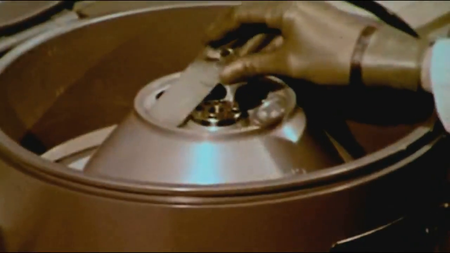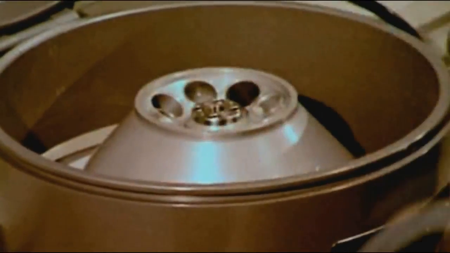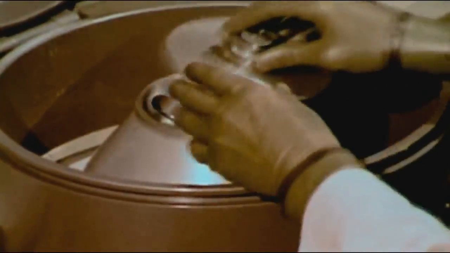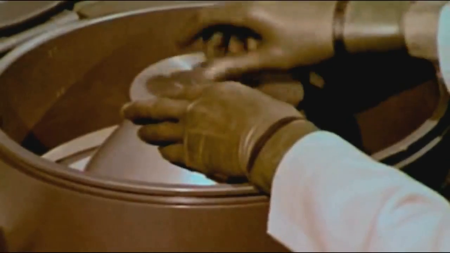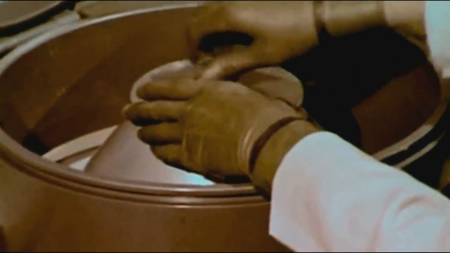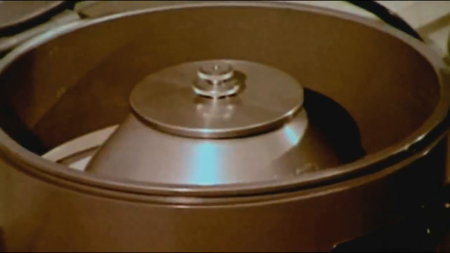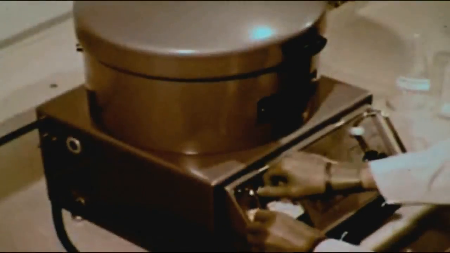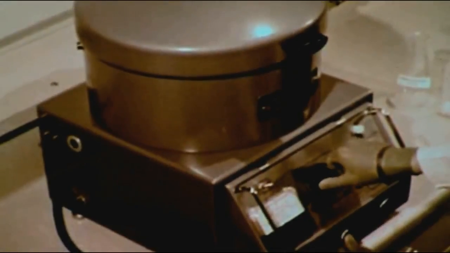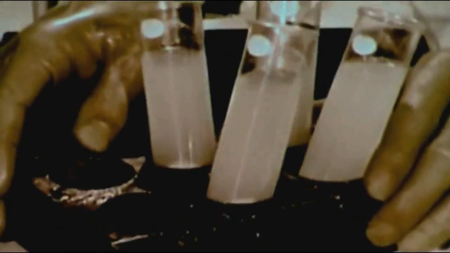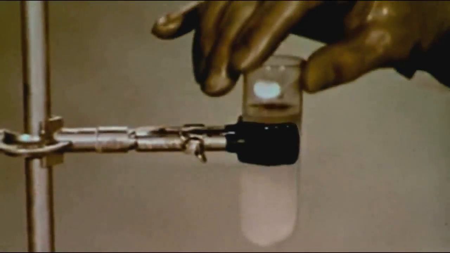This spinning action separates the residual cell proteins which contain the enzymes. A high-speed centrifuge is required because the DNA protein is now more viscous. After centrifuging, the liquid contains the soluble DNA protein.